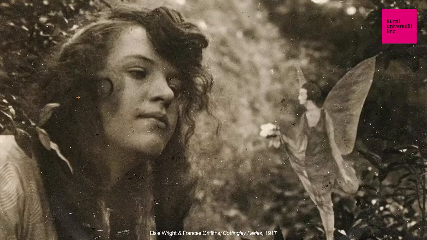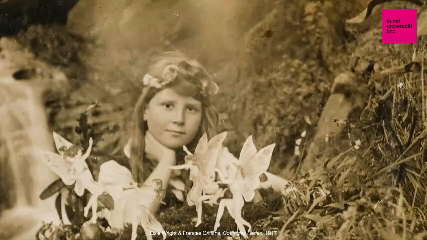So this image, if you can see it, is an example I like quite a lot as an illustration of how changing perceptions of technology and its novelty affect the way that media artifacts are received. It's one of a series of photographs produced by two young girls, Elsie Wright and Frances Griffith, in the early part of the 20th century, known as the Cottingley Fairies incident. So the photos show the girls interacting with fairies, which the girls had made out of paper.